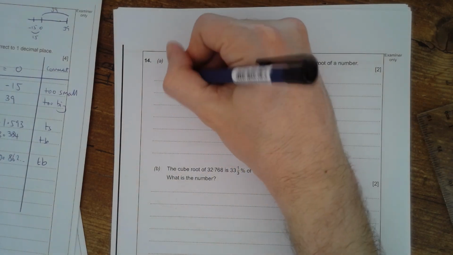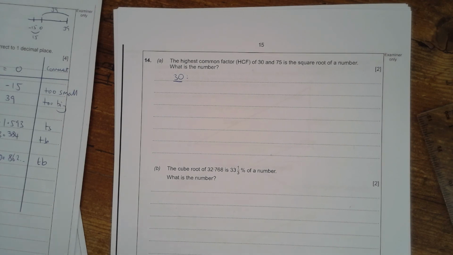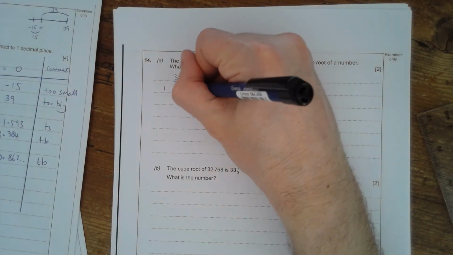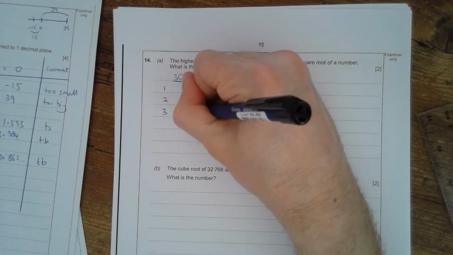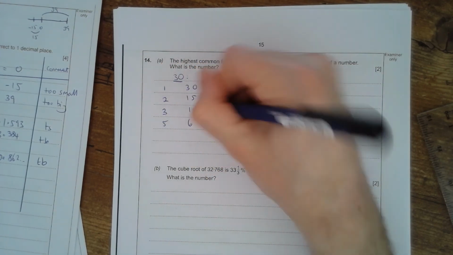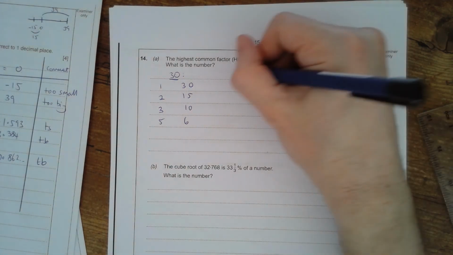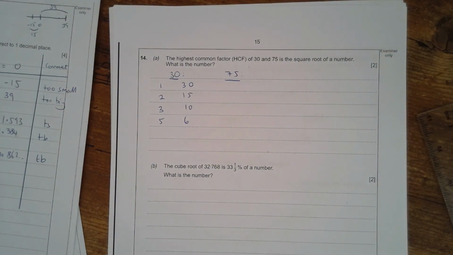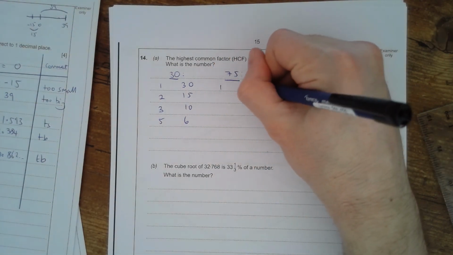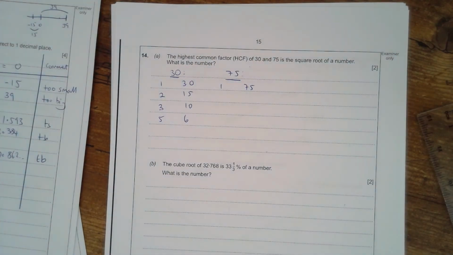Now, there's two ways I could do it. I could do 30, and I could work out all the numbers that multiply together to make 30. So 1 times 30, 2 times 15, 3 times 10, 5 times 6. Okay, the next one would be 6 times 5. I'd start repeating myself. No more need to do that. But I'm caused a bit of a problem if I try and do it this way with 75. I know 1 times 75 would make it. 2 doesn't make it. 3 could make it.